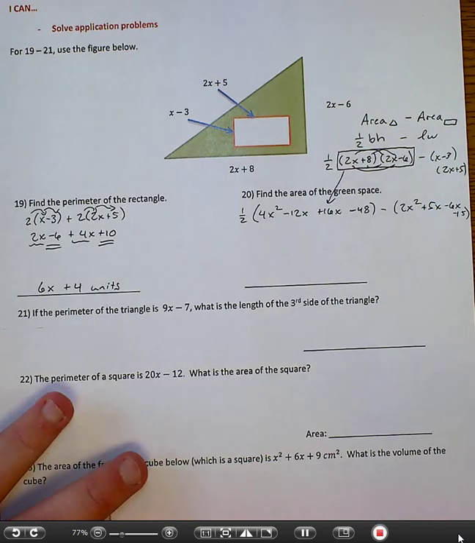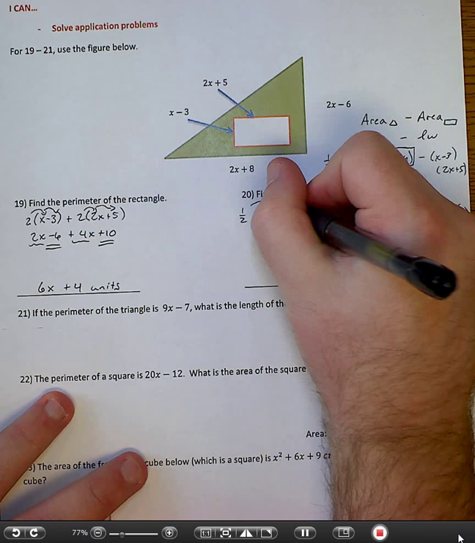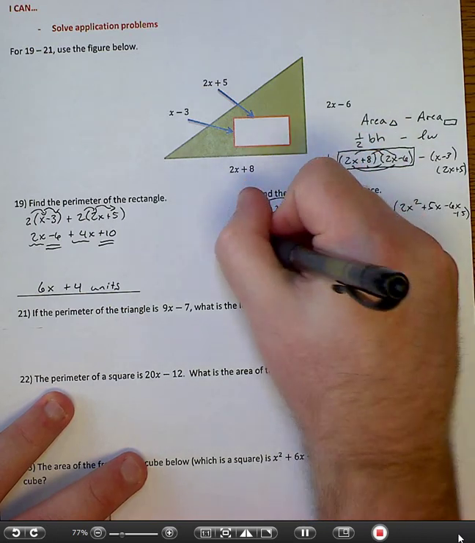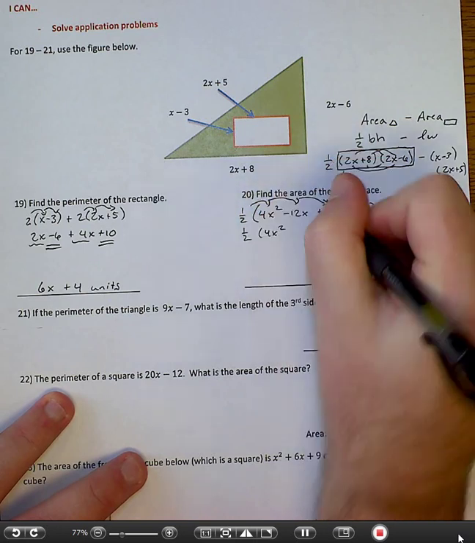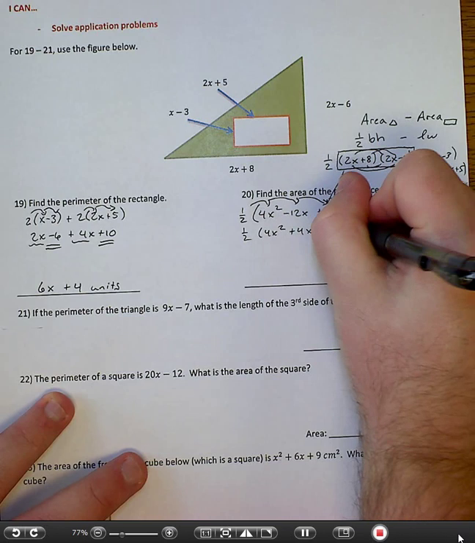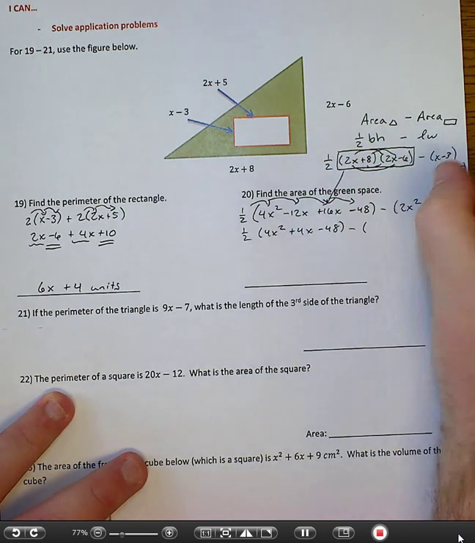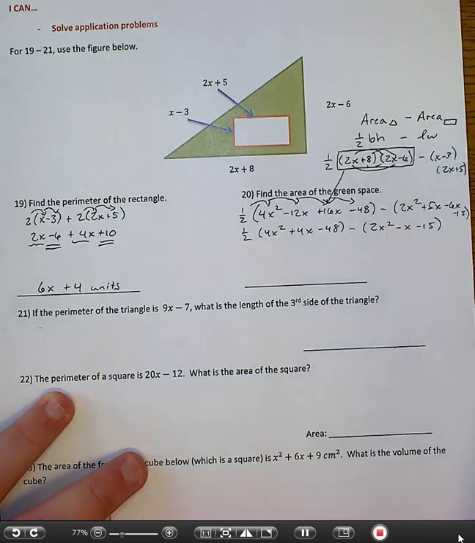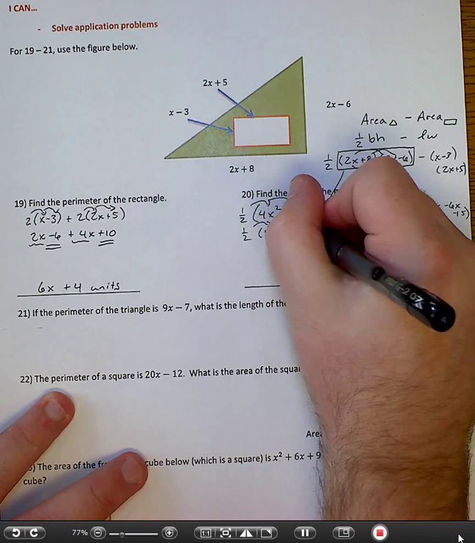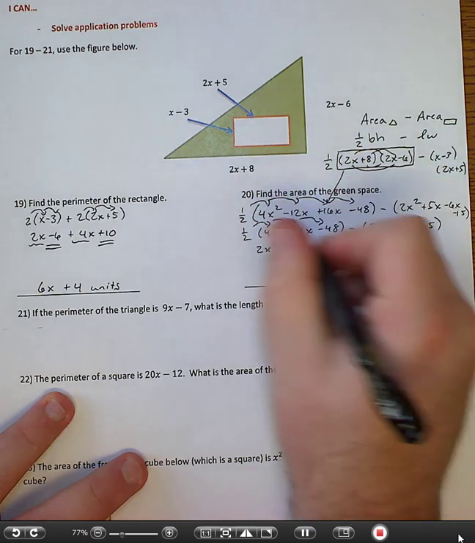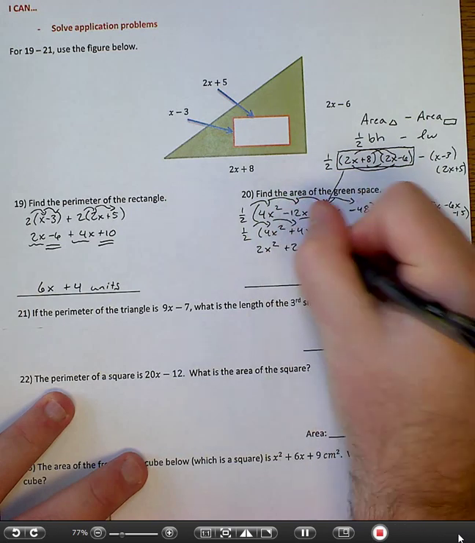Okay? Now I'm going to distribute this 1/2 in. Actually, I probably should have combined like terms first, which I will do. Negative 12 plus 16 is positive 4. And if I combine like terms over here, 5x minus 6x is negative 1x. Now I'm going to distribute the 1/2 in. So that's going to give me 2x squared. 1/2 of 4 is 2x. 1/2 of 48 is 24.